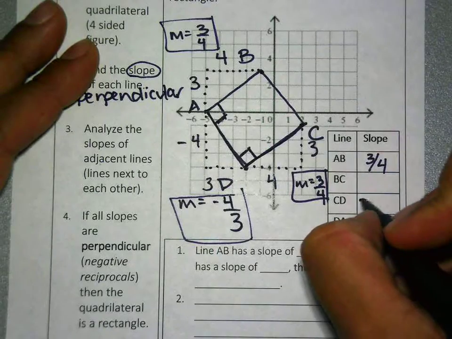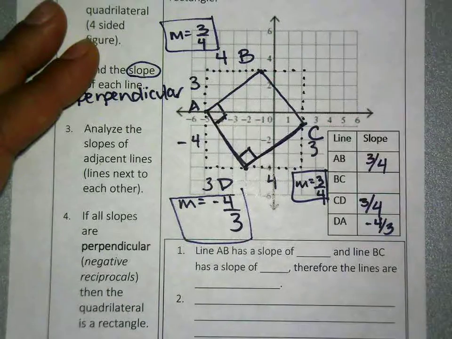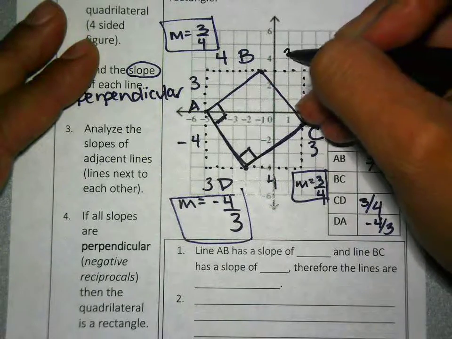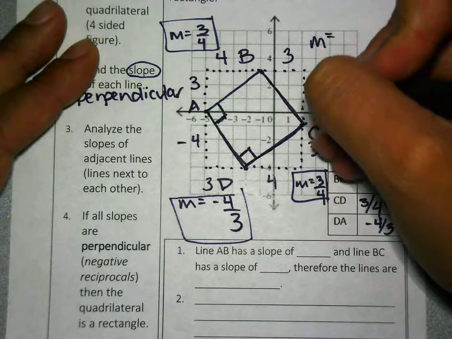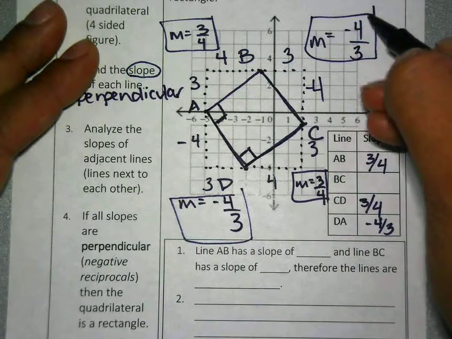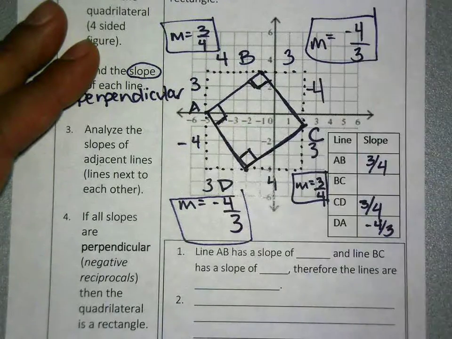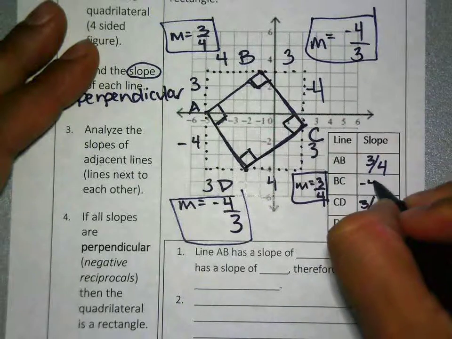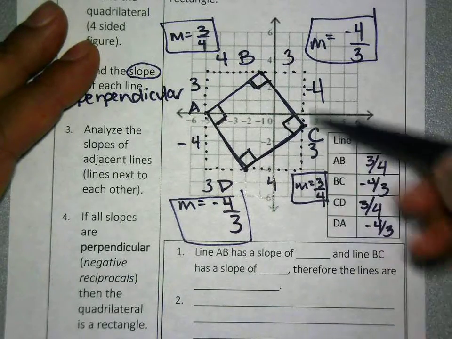CD is positive 3/4. And lastly, BC has a rise of 1, 2, 3, 4. 1, 2, 3. The line is going down from left to right, so I'll make that negative. My rise is negative 4. My run is positive 3. So, therefore, negative 4/3 is perpendicular to 3/4, so I'll put a right angle here. And negative 4/3 is also perpendicular to positive 3/4. Proved that this is indeed a rectangle.